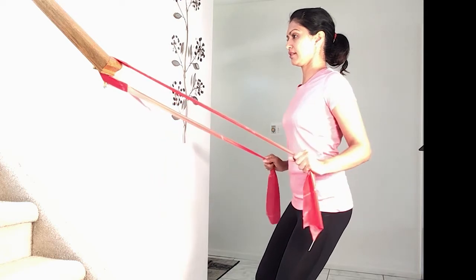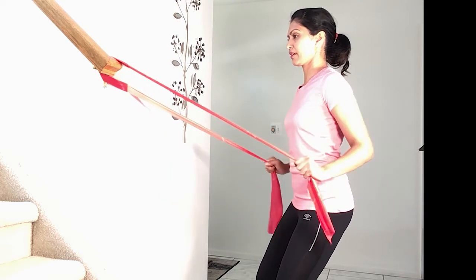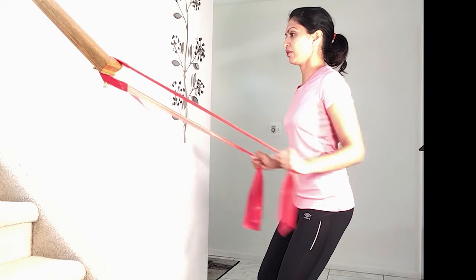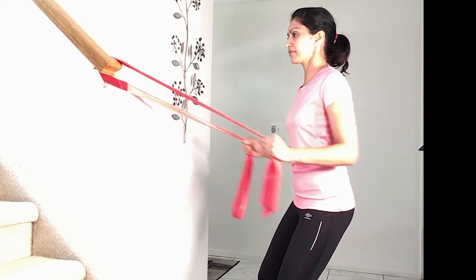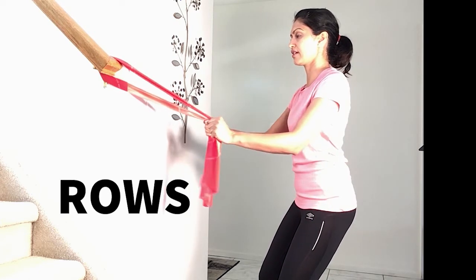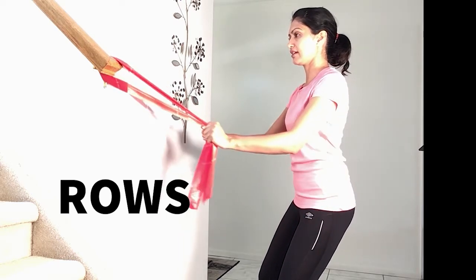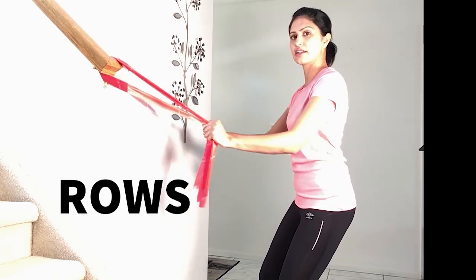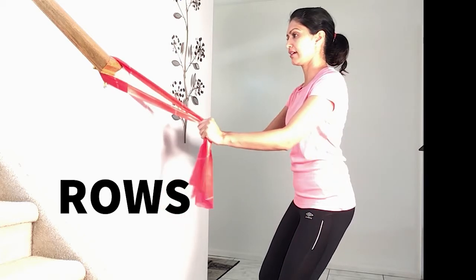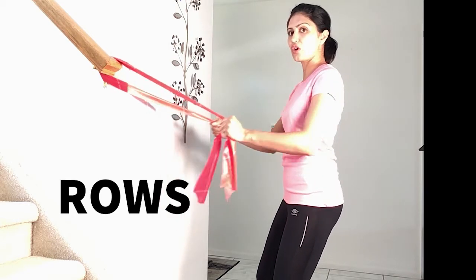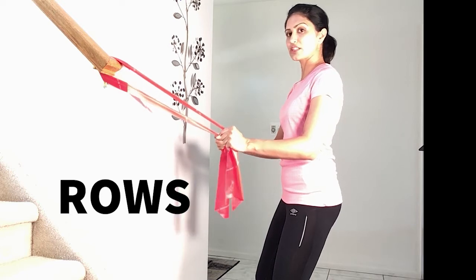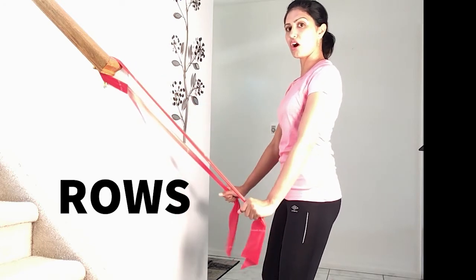1, 2, 3, 4, 5, 6, 7, 8, 9, 10. So in this one, your arms were bent. The next one you're going to do, you're going to straighten your arms.